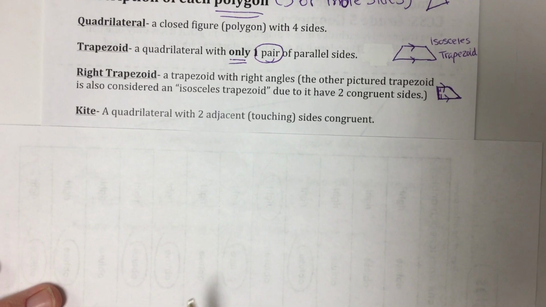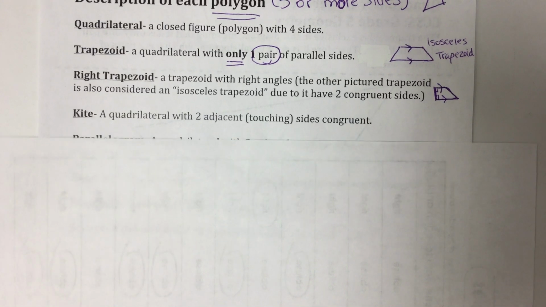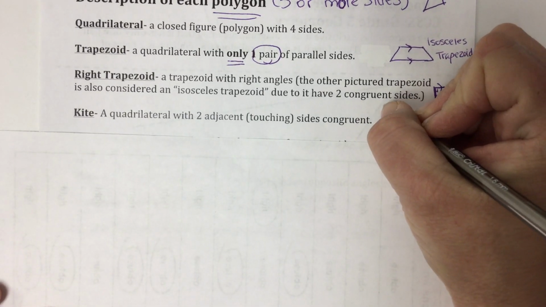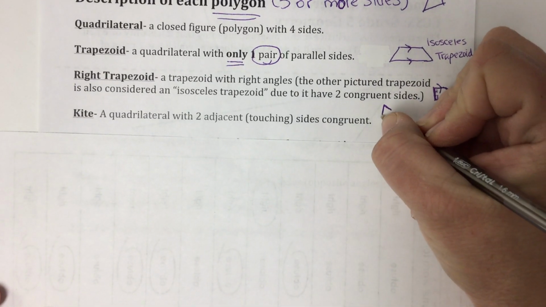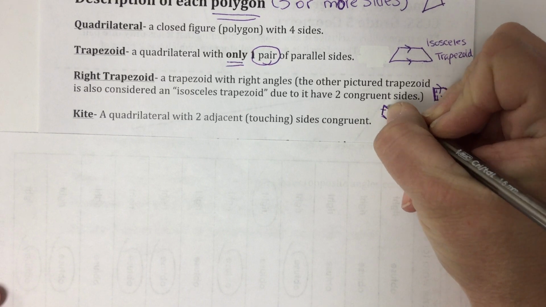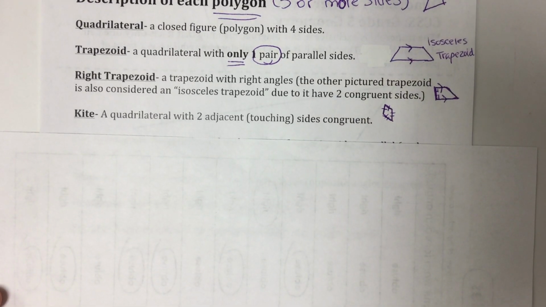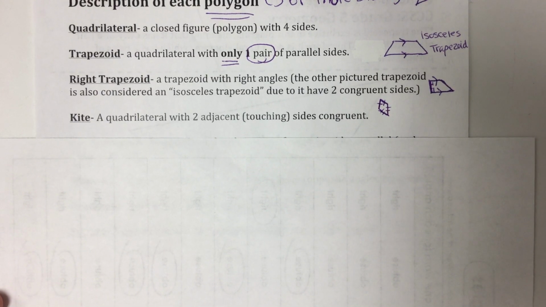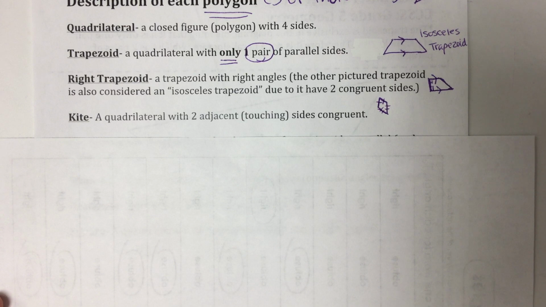All right, next is a kite. A kite is a quadrilateral with 2 adjacent, which means touching, sides congruent. So that means those 2 sides are congruent, and these 2 sides. So those are the same, and those are the same. I know my drawings are small. You'll see it again in a minute. 2 adjacent sides are congruent.